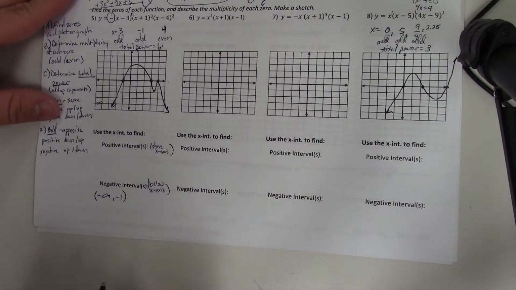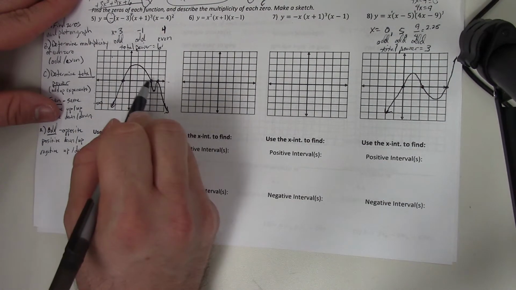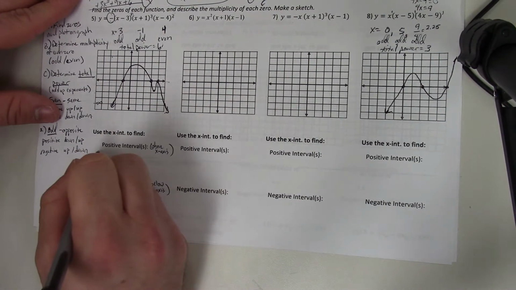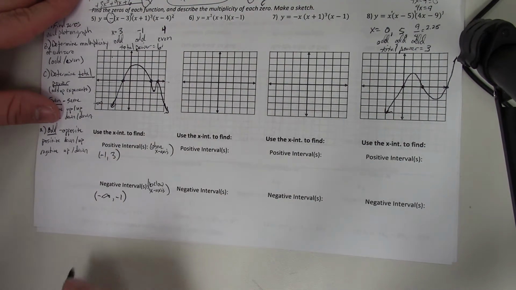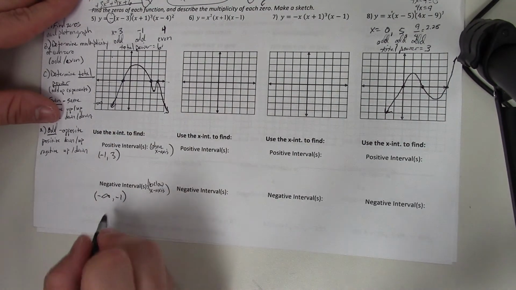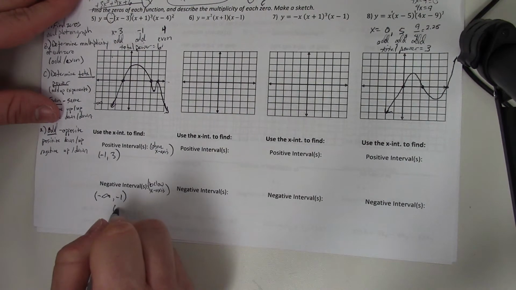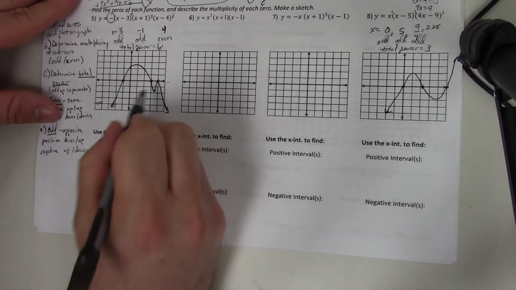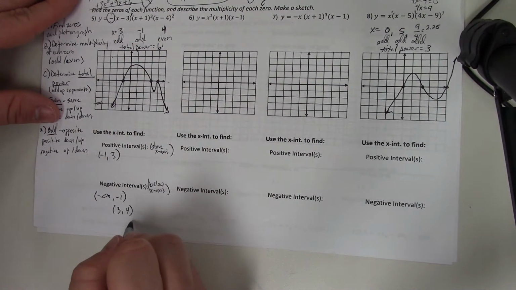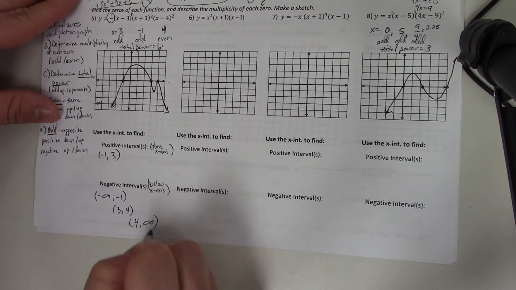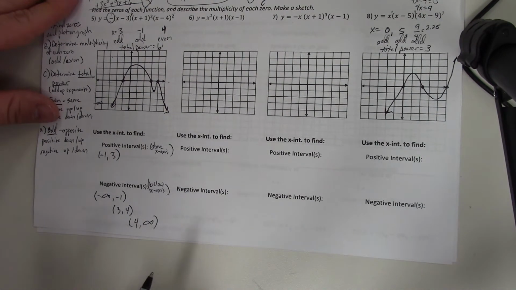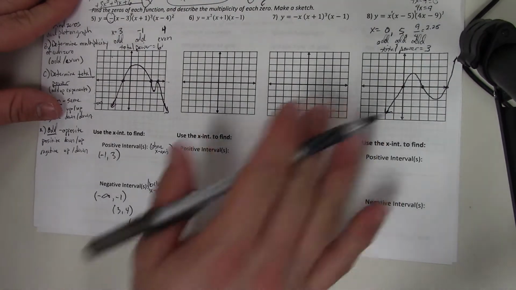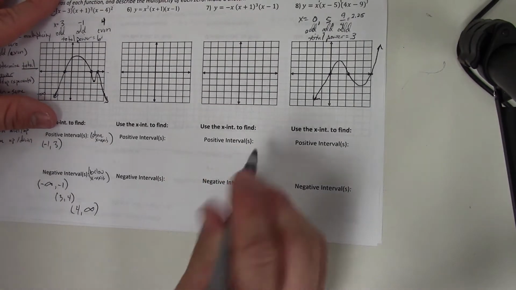Then the next part, from -1 to 3, it's above the line, so that's positive. It's below the line for the next part, from 3 to 4. And then again, from 4 on, it's also negative.